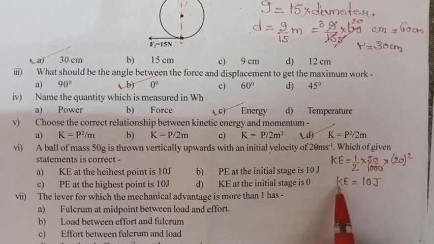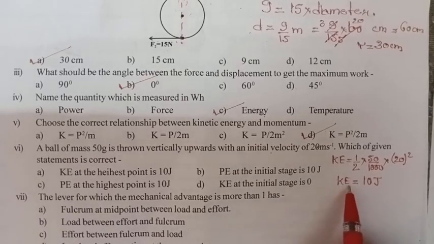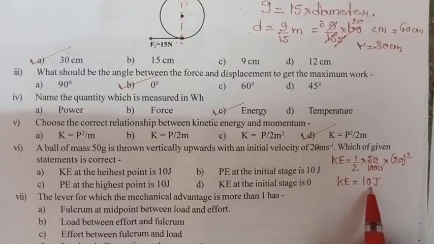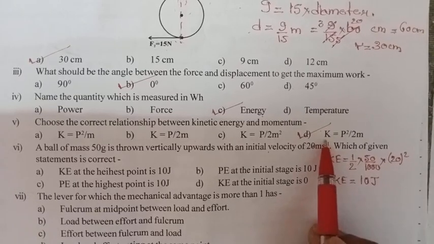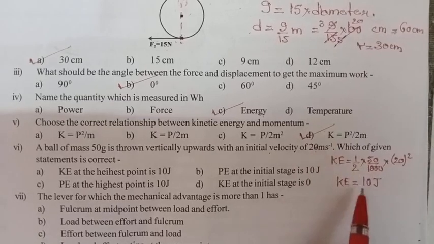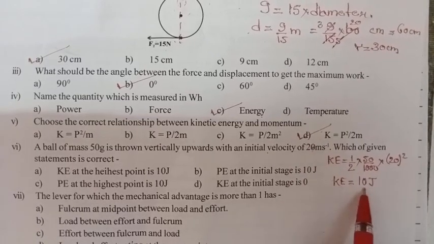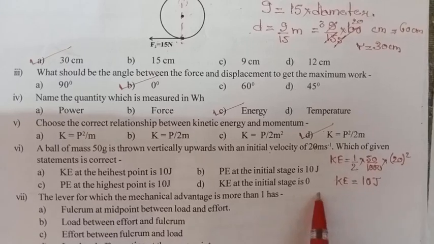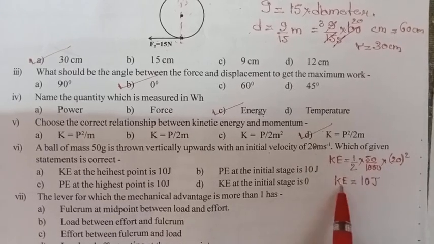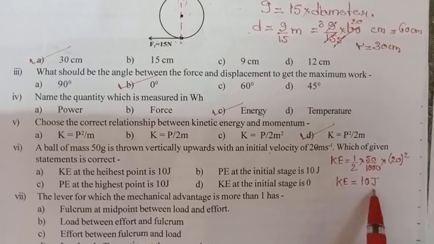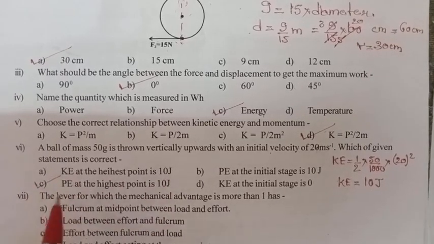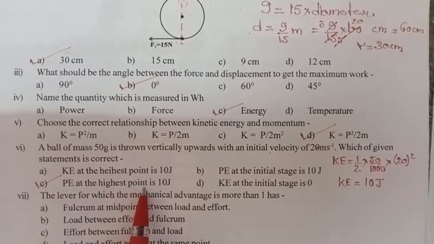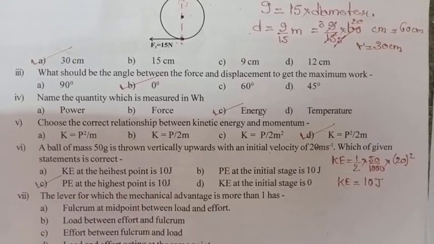Now we know by the law of conservation of energy, whatever kinetic energy you impart, when the body goes to the highest point, the body will have the same potential energy. So kinetic energy is 10 joule. So when the body goes to the highest point, it will have the potential energy of 10 joule. So here we can go for option C. Potential energy at the highest point will be 10 joule.